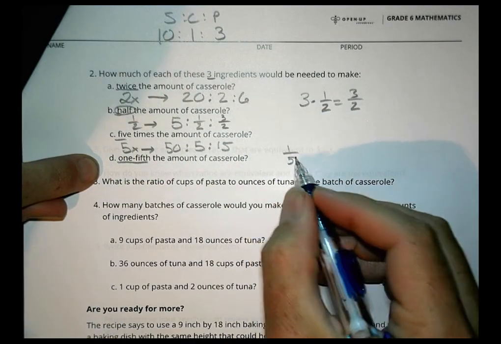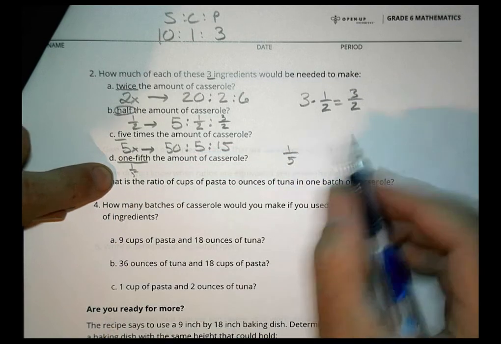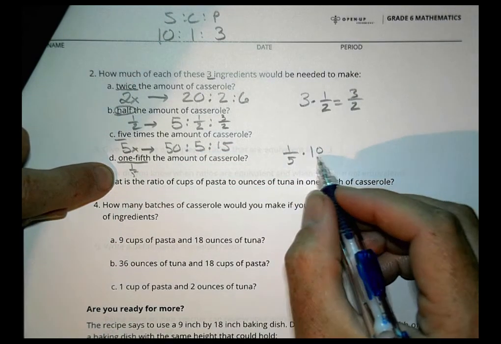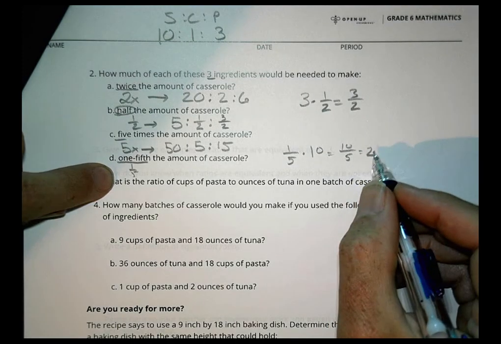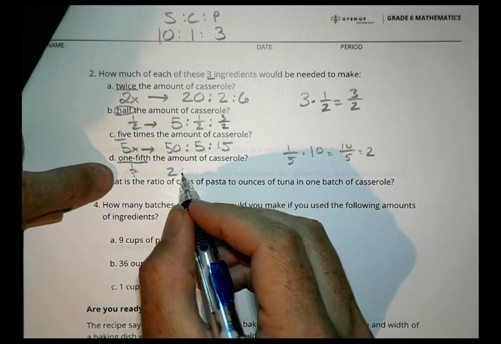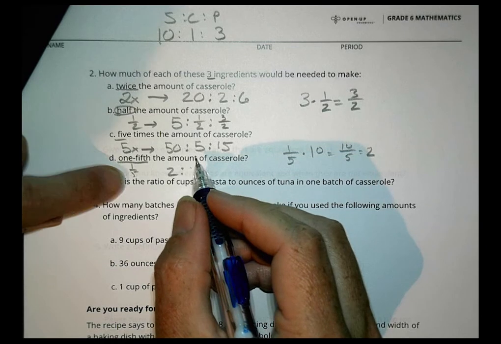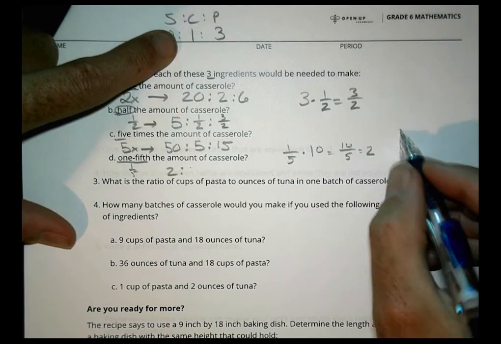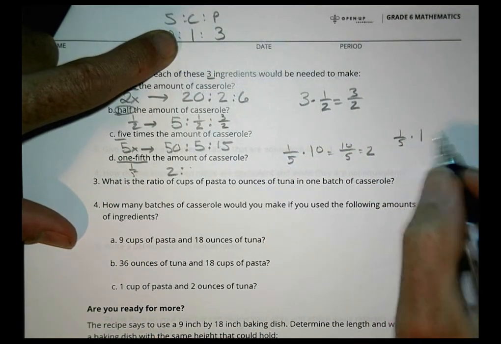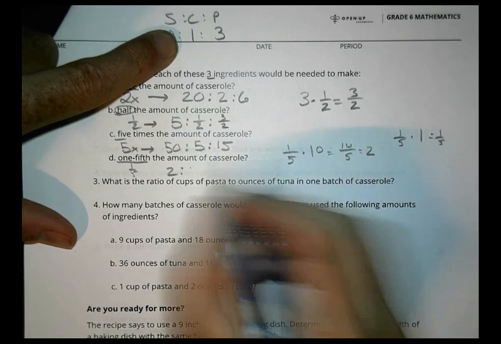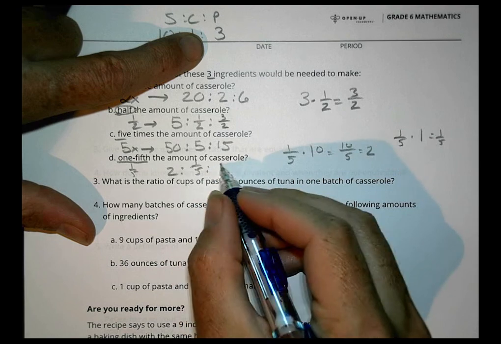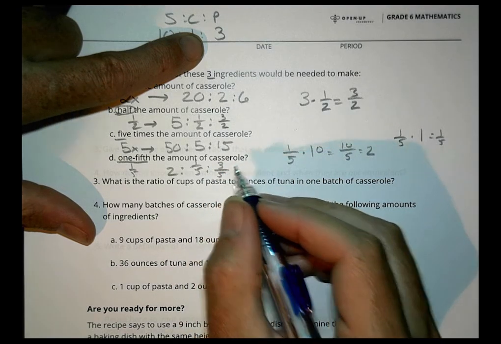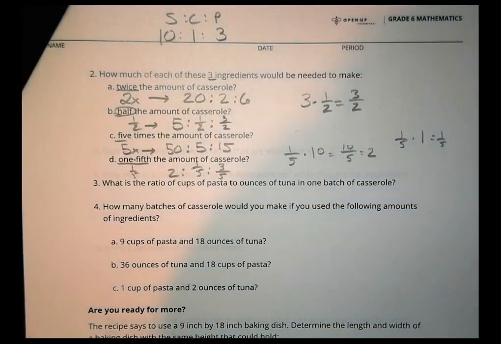And finally, 1/5. 1/5 is 1 over 5. So 1/5 times 10 becomes 10 over 5, which can reduce to 2. Okay, so that's my soup. For the cheese, it's 1/5 times 1, which becomes simply 1/5. And the pasta is 1/5 times 3, which becomes 3/5. So some different kind of numbers, but that's how you would make 1/5 of the casserole.